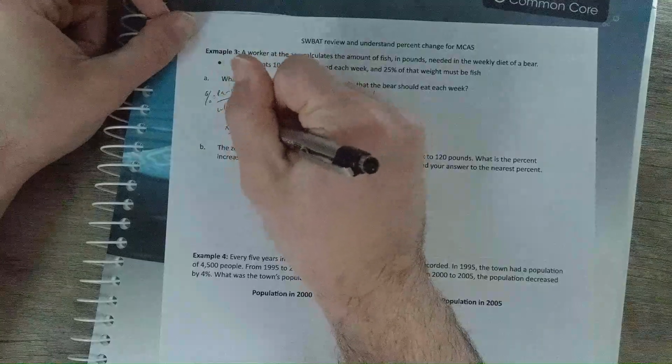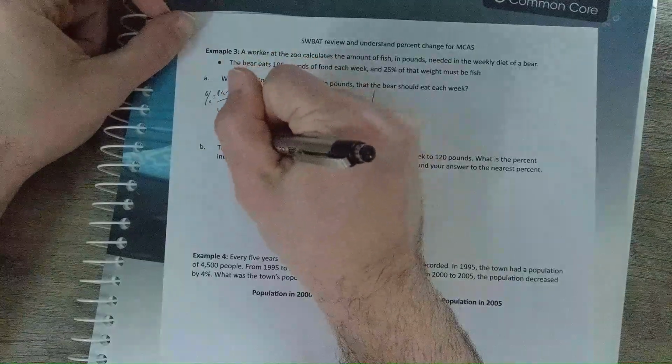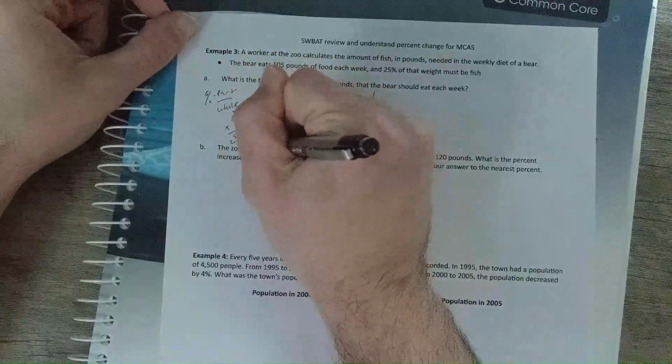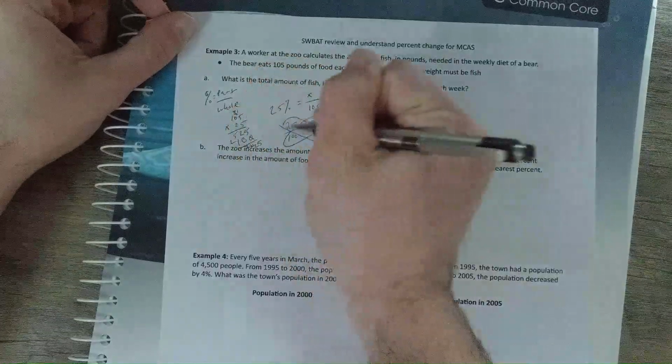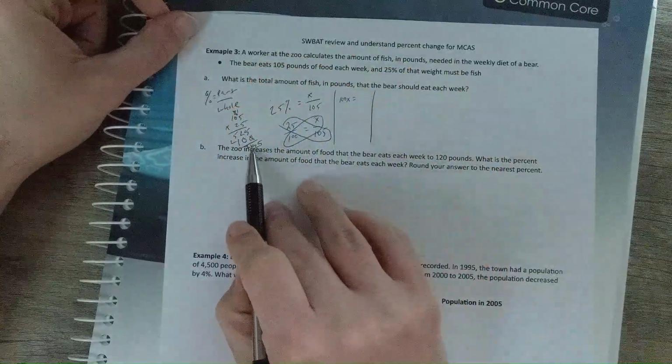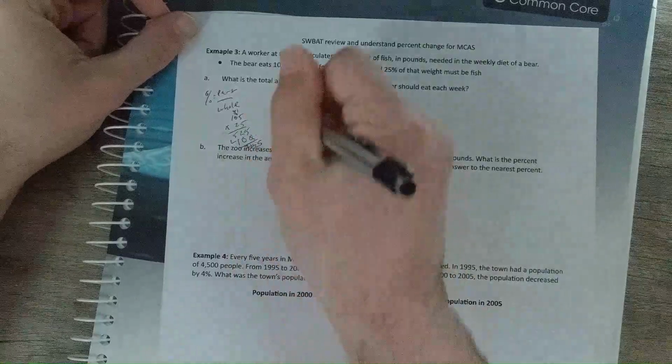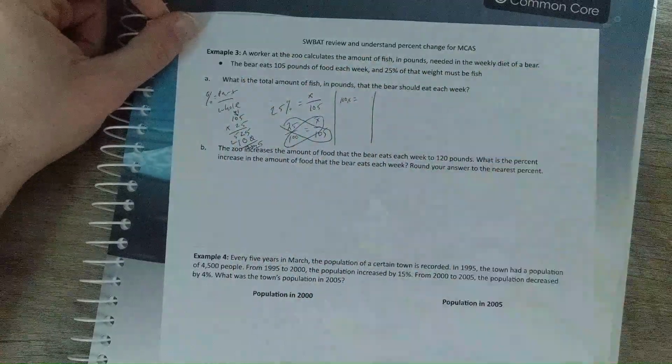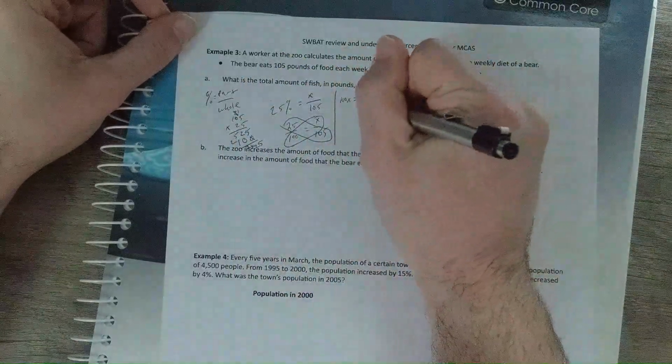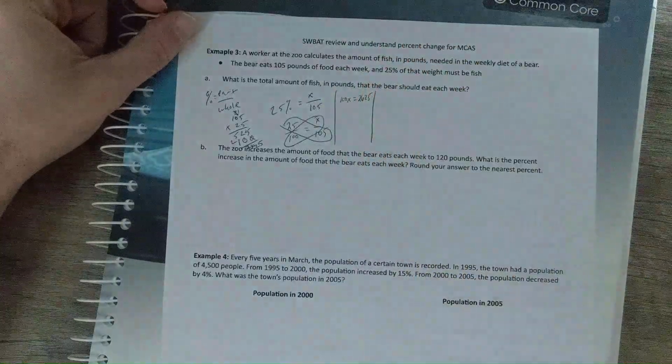Regroup our 1. Bring down. 2 times 1 is 2. Add these up, and that's 2,625, so that just means 100x is equal to 2,625. I almost gave the answer ahead of time.